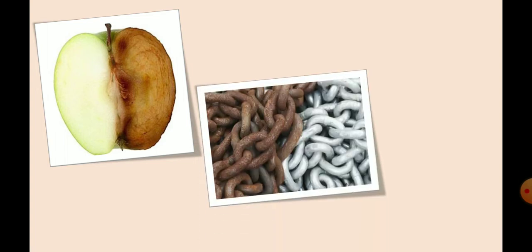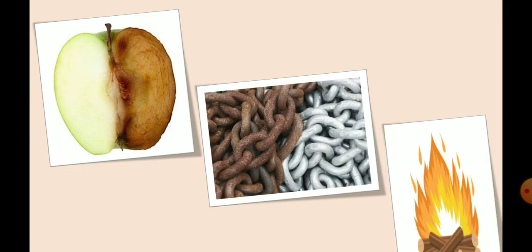Then second one is iron. When you buy an iron thing freshly, it is very shining in nature, but after some days what happens to it? It becomes brown in color, and there is a formation of a layer on it. Why? For that also we have to find the answer. Then the third picture is burning of wood sticks. In all these things there is a common behavior behind them. Can you guess what it is?